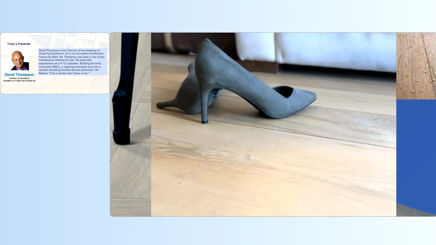If this is an elevated, or if you will, a floating luxury vinyl floor, then you're going to have water that's going to get down that crack and cause problems potentially, because you can't tell what's underneath there. That material of the core and the underlayment could actually be absorbent.